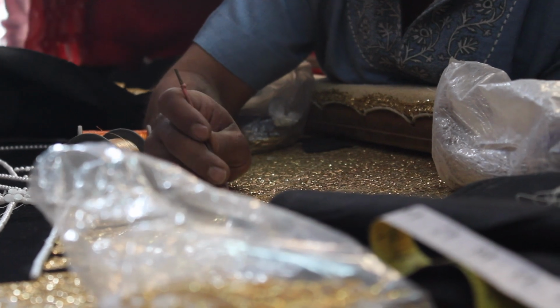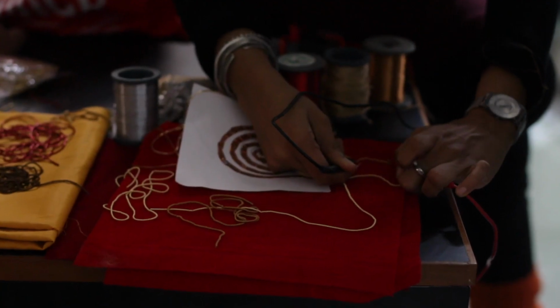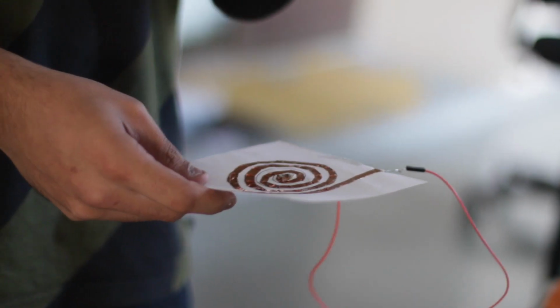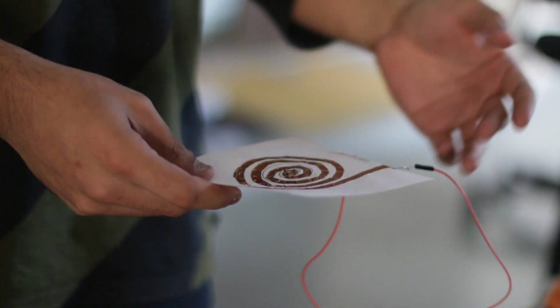Zardozi is actually a metal wire. We had to integrate textiles and electronics in one prototype. We came up with the idea of a speaker, where we can just coil around a magnet, and then we had this idea that the principle of a speaker and a microphone is basically the same. So while I'm going to sleep, I can use it as a portable speaker.